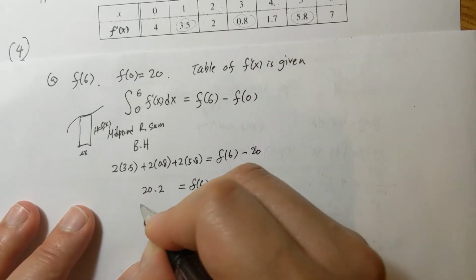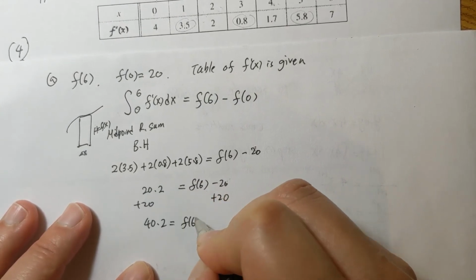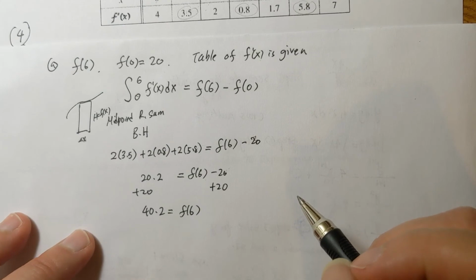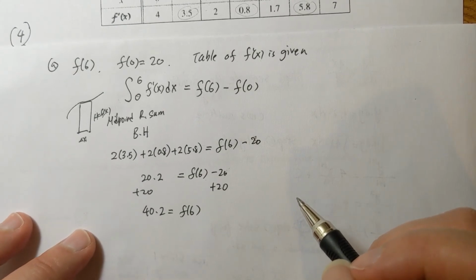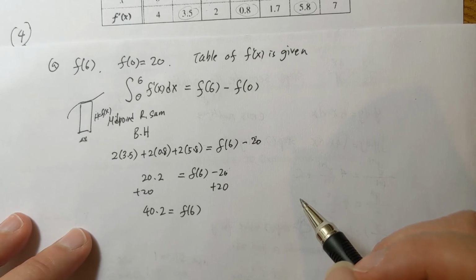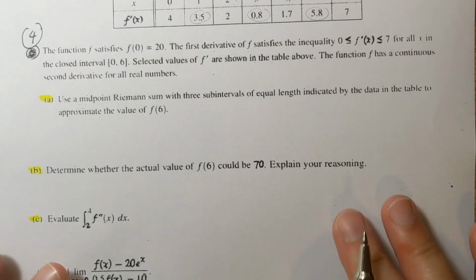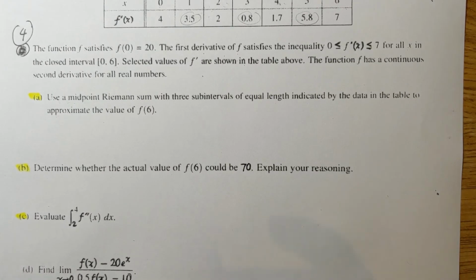And then plus 20 and plus 20. So you get 40.2 equal to f of 6. So we finished part A using FTC in conjunction with the Riemann sum. One more time, Riemann sum is base times height, delta x times the y value. Now let's take a look at the next part, part B.